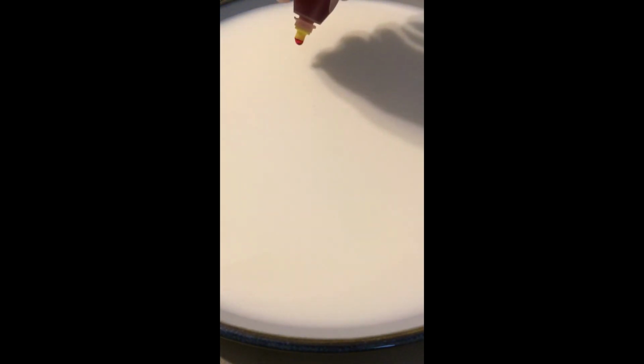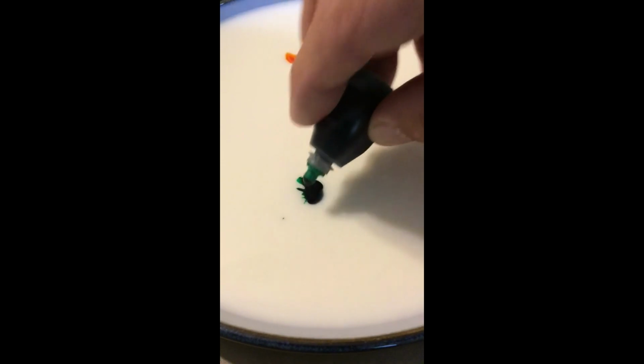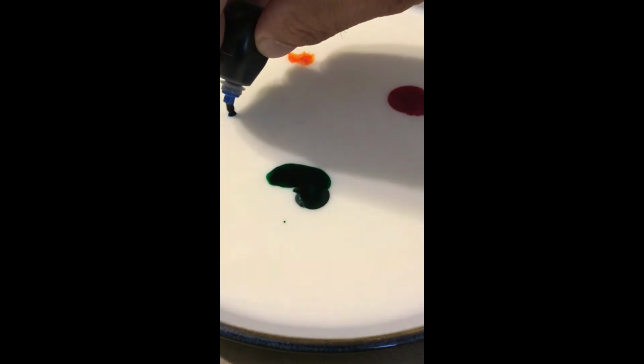And what we're going to do is we're going to add a couple drops of each color in a different spot. And we're going to be careful not to mix them just yet. Drop them pretty close to the surface so they don't splash. And then we're going to take our famous soapy Q-tip and we're going to break the surface tension and create kind of a kaleidoscope of colors.